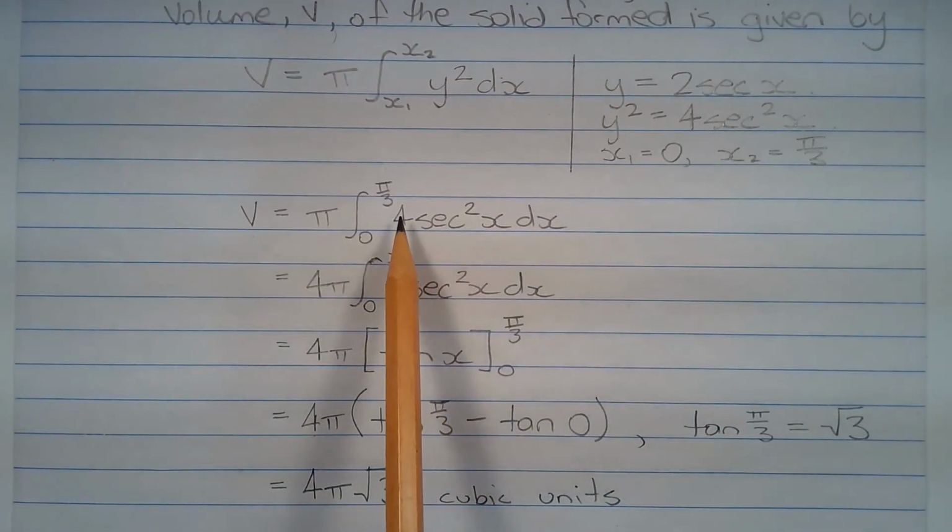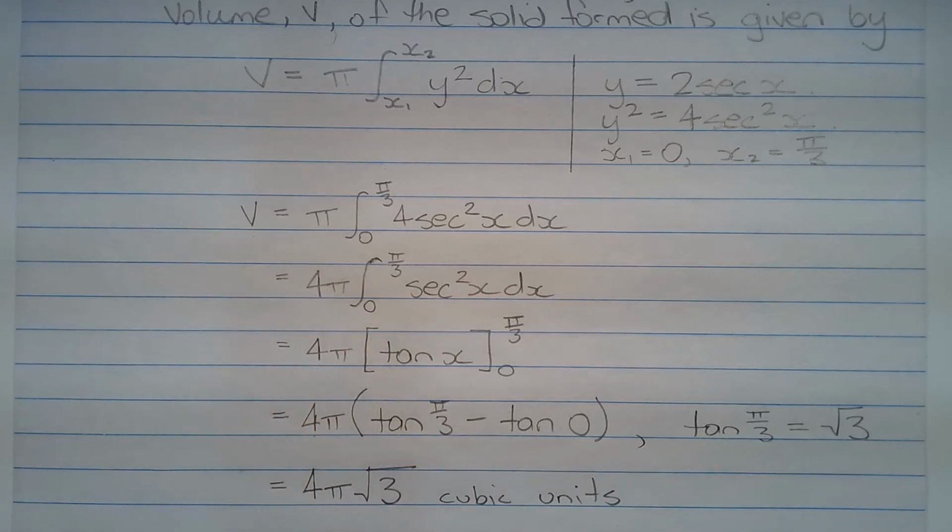Now the 4 can be taken outside of the integral, which simplifies the integration. So the volume is equal to 4 pi times the integral from x equals 0 to x equals pi over 3 of sec squared x dx. Now the integral of sec squared x dx is tan x, so the volume is equal to 4 pi times tan x from x equals 0 to x equals pi over 3.